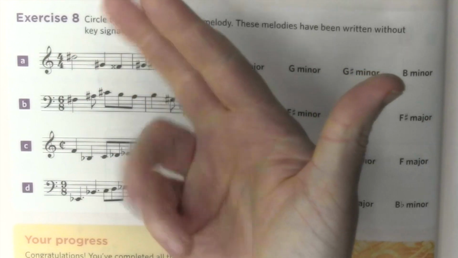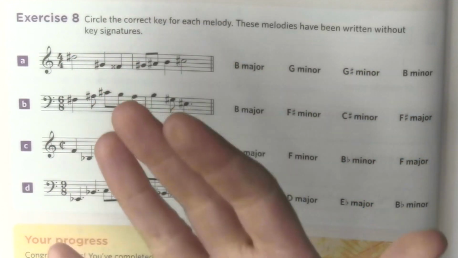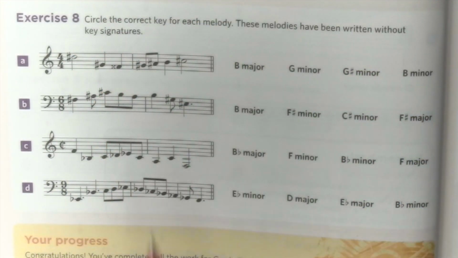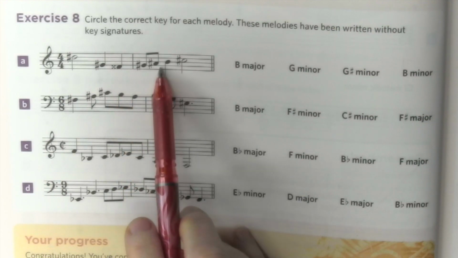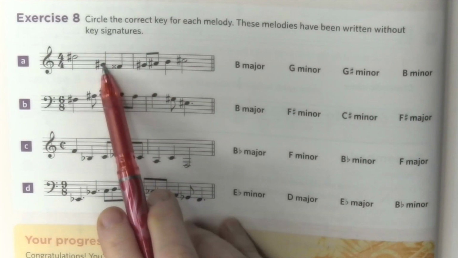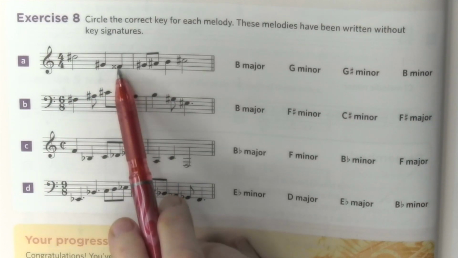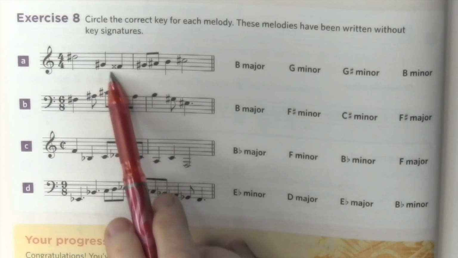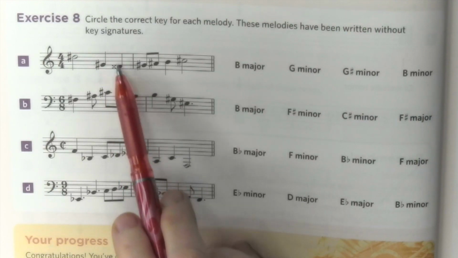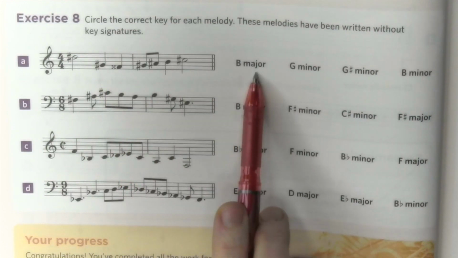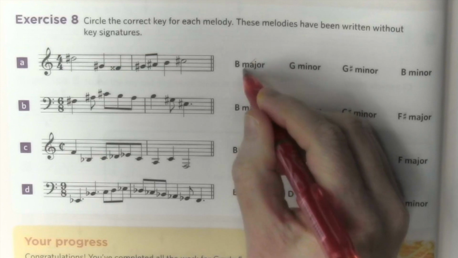Fa, do, sol, re, la has 5 sharps. Fa, do, sol, re, and la. All of them are included, but fa is double sharp. So for this reason, it can't be B major, okay?